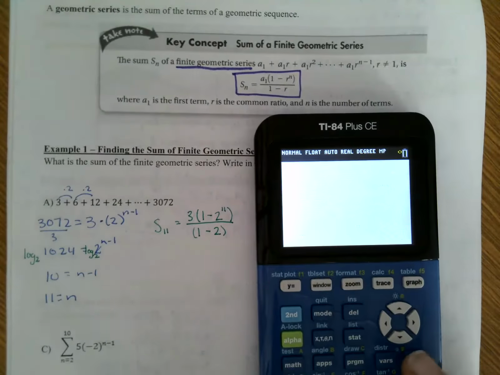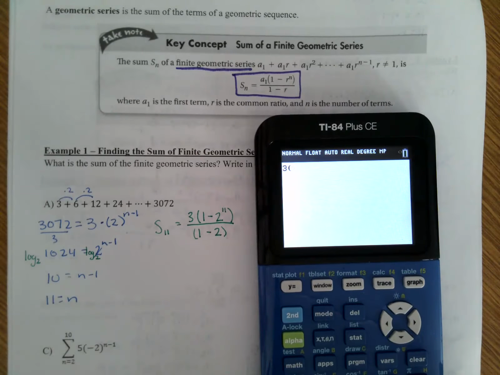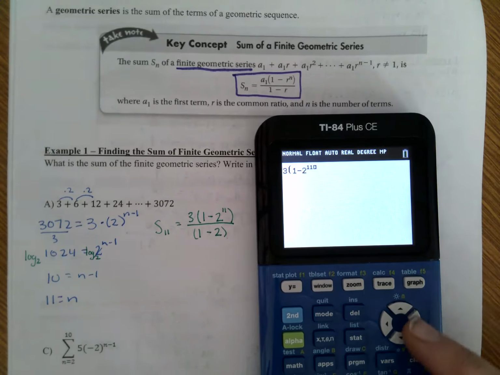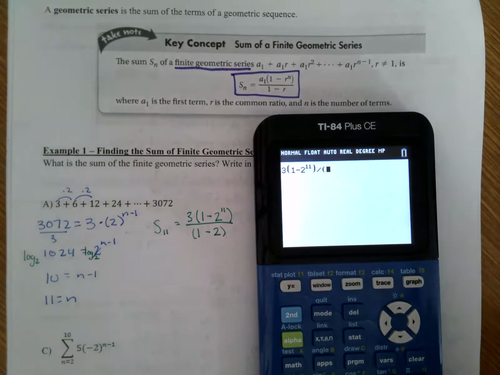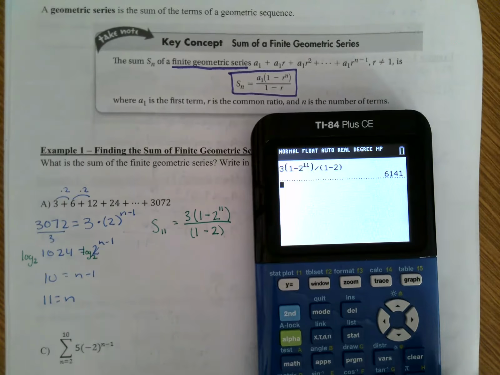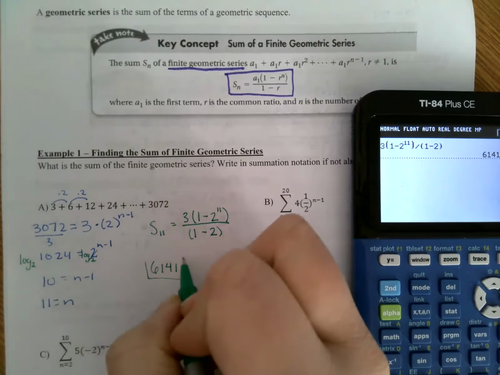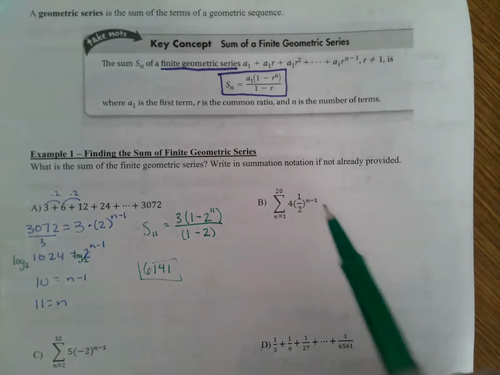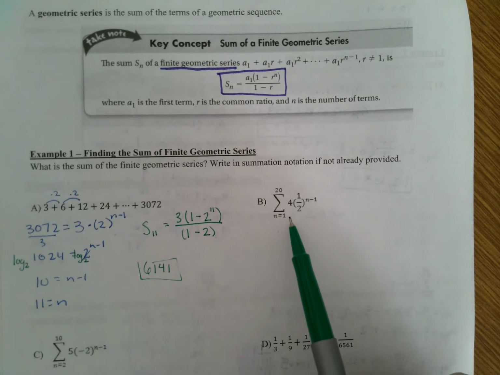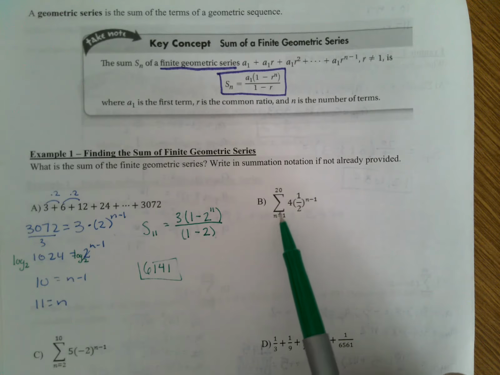So I put 3, then in parentheses 1 minus 2 raised to the 11th power, close the parentheses. Right here is where you definitely need the parentheses, then divided by 1 minus 2. My answer would be 6,141.